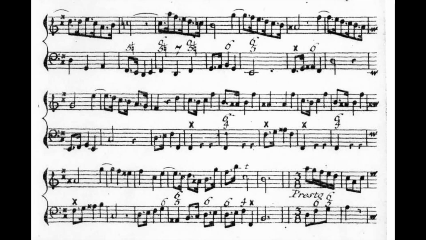The same trill that starts, instead of making D, C, D, C, D, C, I did at the beginning D, C, B, C, and also at the end. Until A sharp.